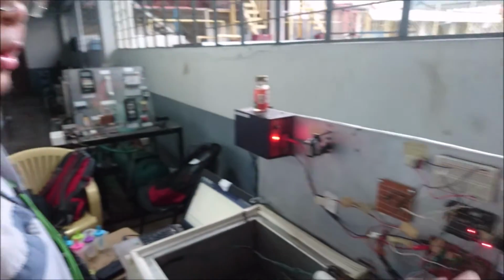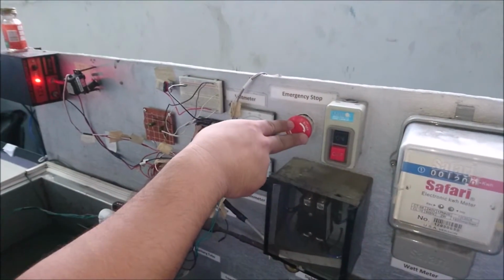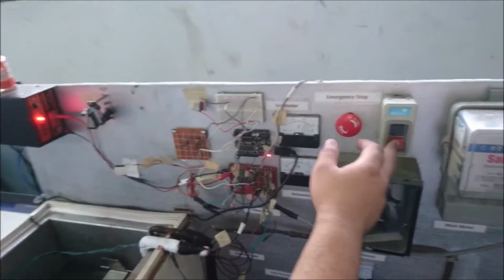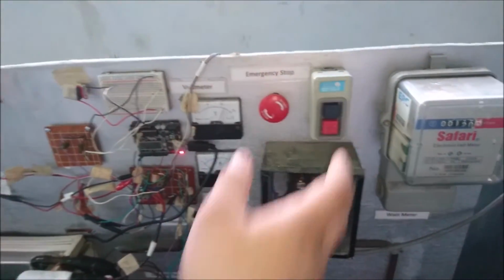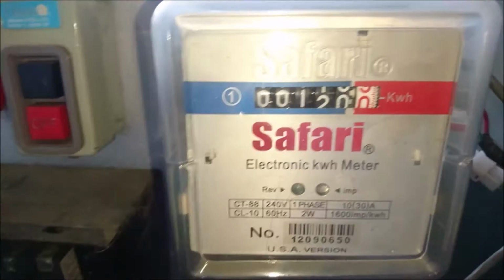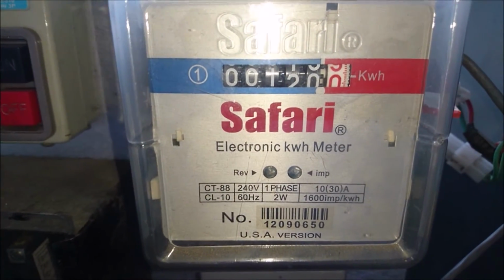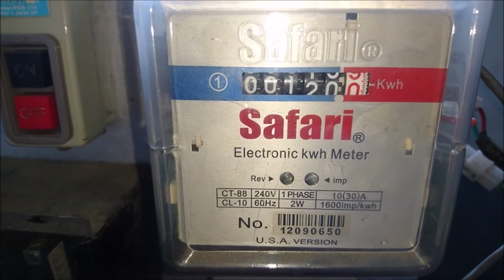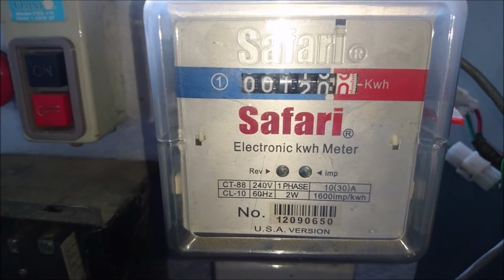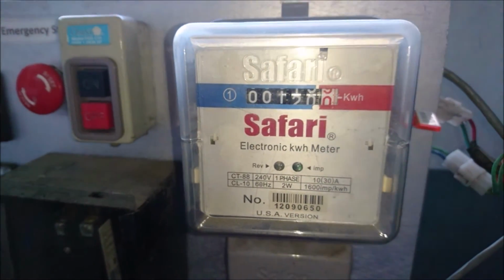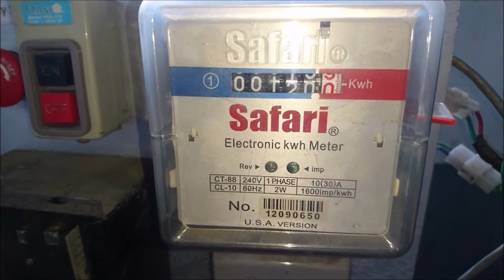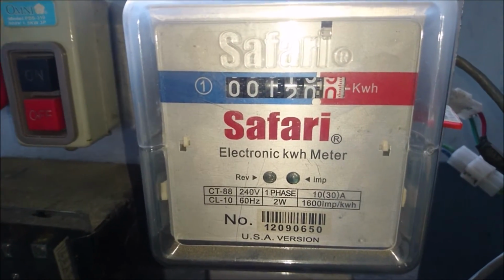So now we're going to turn off the system. First, press the emergency stop. Turn the button off. Now we're going to get the power rating. It is at 1199.7.